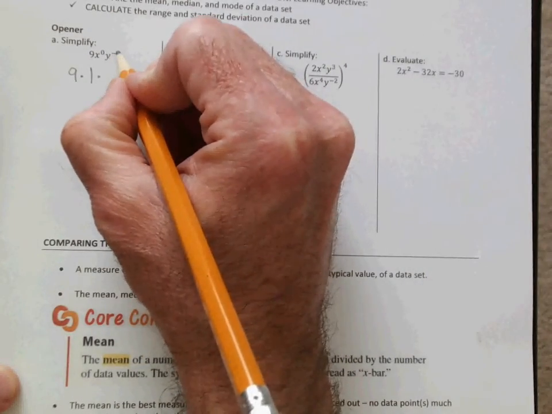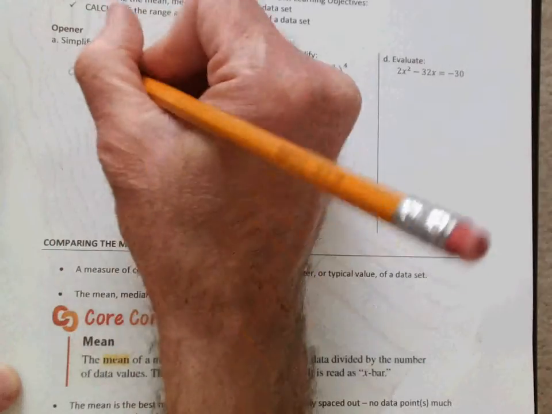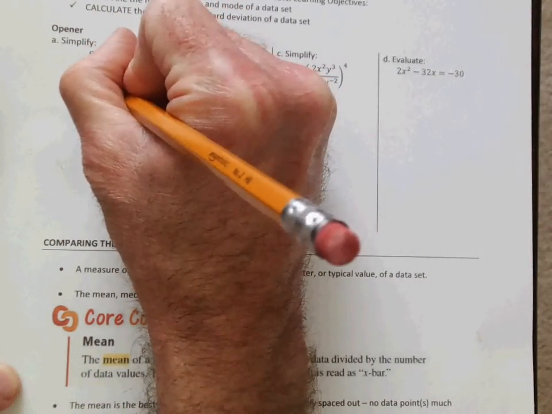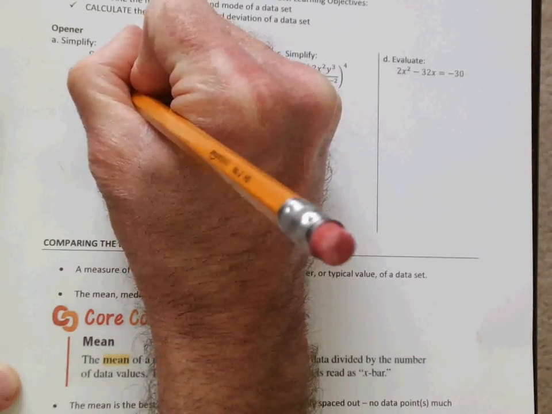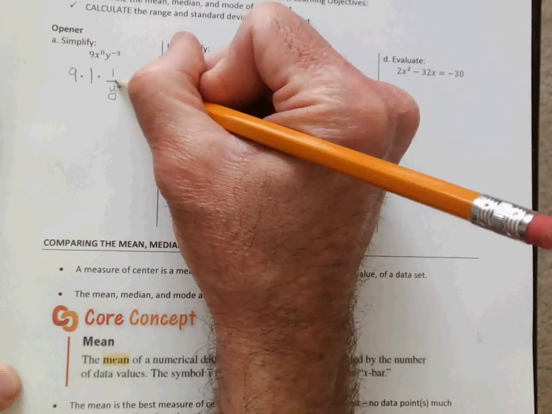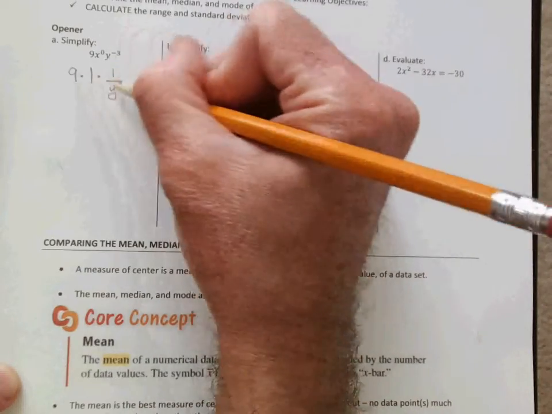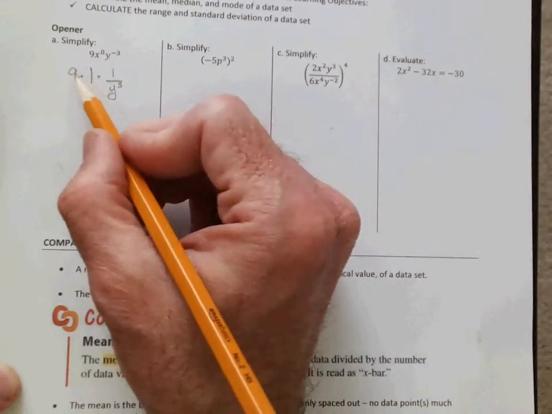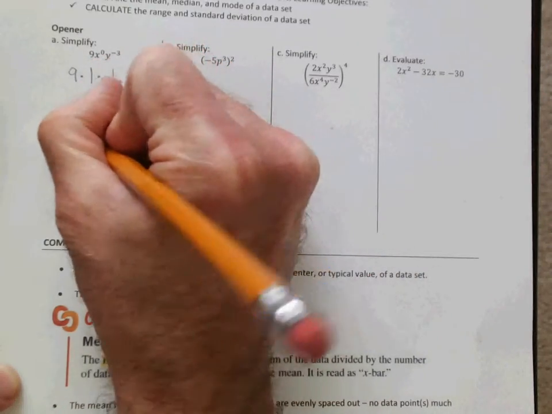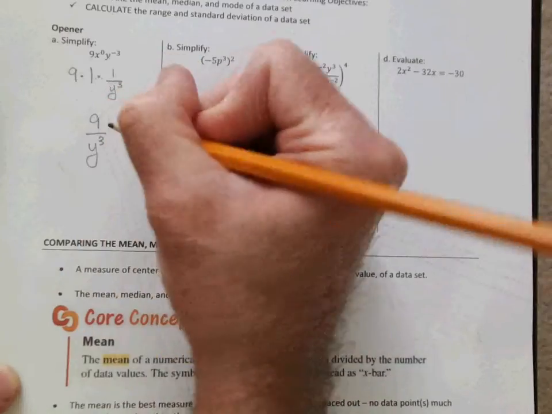A negative exponent tells me a reciprocal. So this is going to be times 1 over y to the 3rd. The exponent becomes a positive as it passes over the fraction bar. And typically this would get cleaned up a little bit. 9 times 1 times 1 is 9 over y to the 3rd.